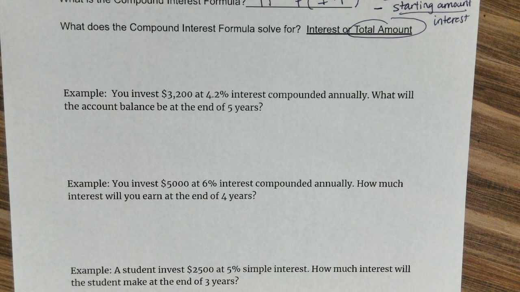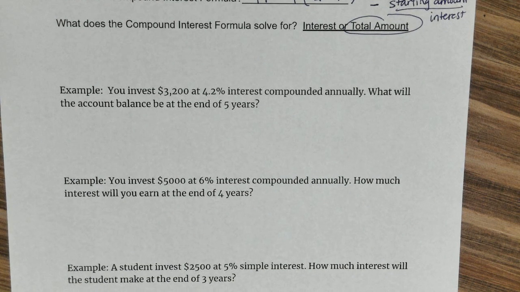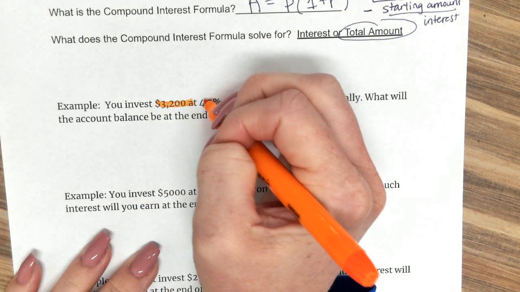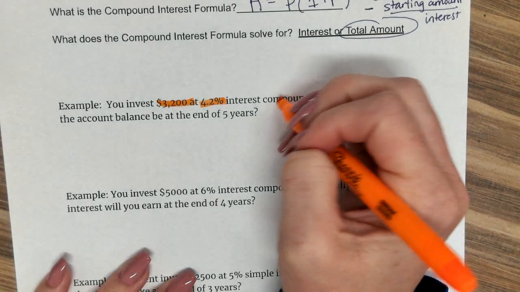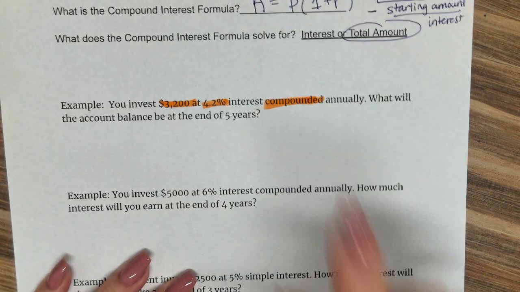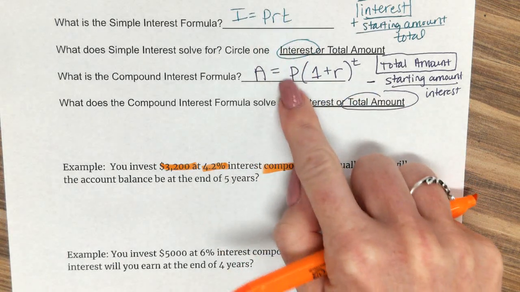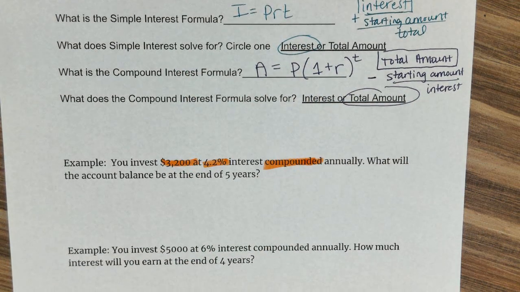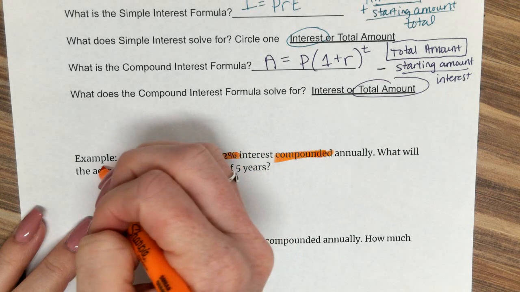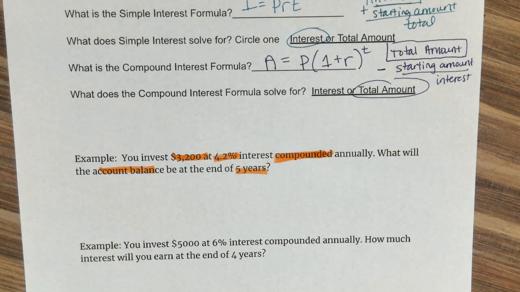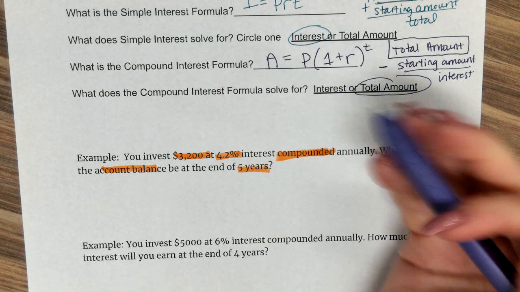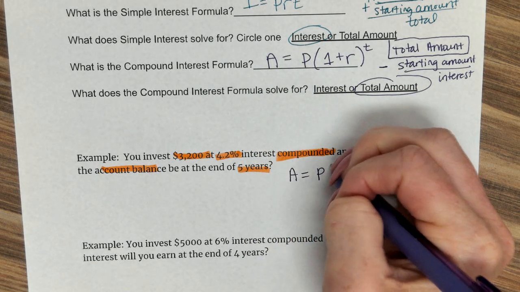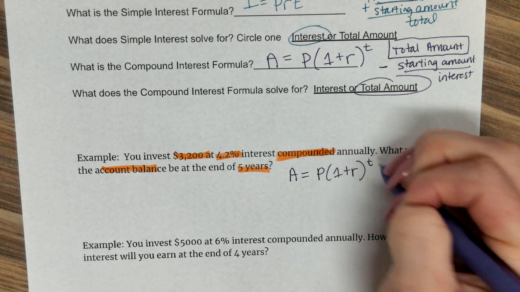So everybody look at example 1. You invest $3,200 at 4.2% interest, and then where's this clue word right here? So that tells me which formula am I going to use? Compound. What will be the account balance at the end of 5 years? All right, so here we go. The first thing I got to do is decide what formula am I using. It said compound, so I'm going to write this formula. A equals P, open parentheses, 1 plus R to the T power.